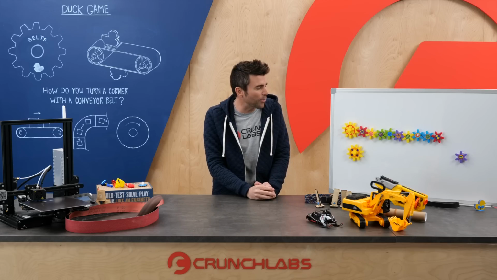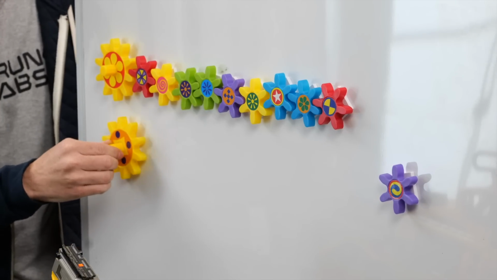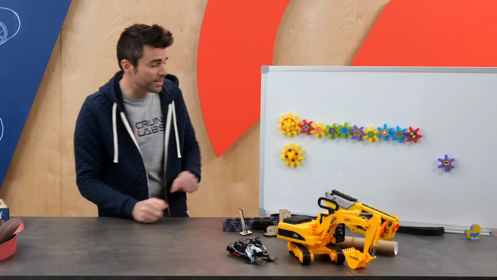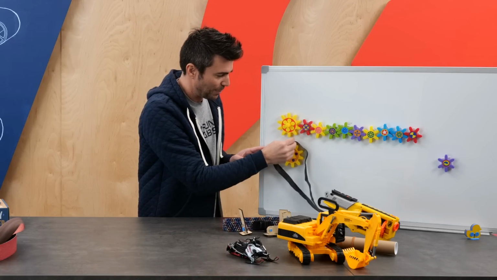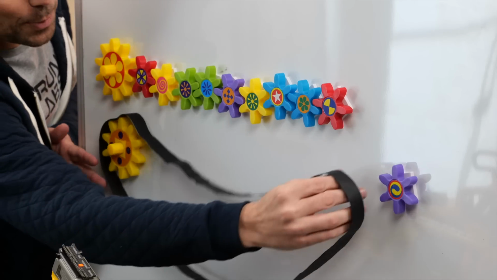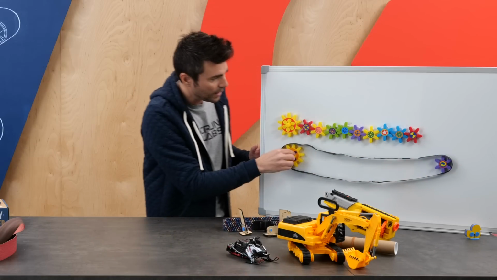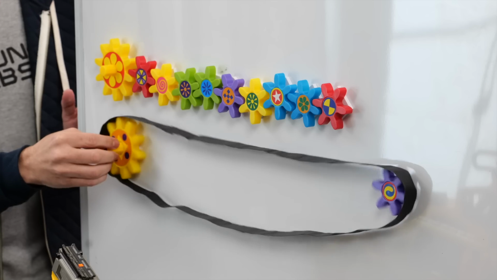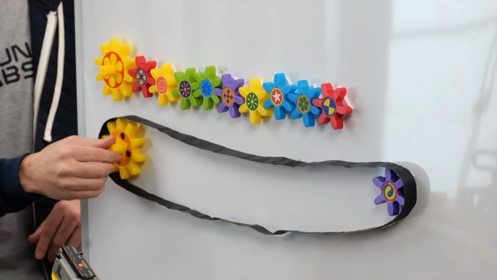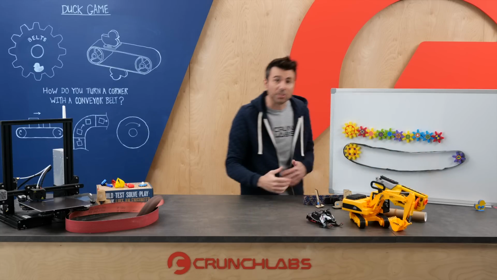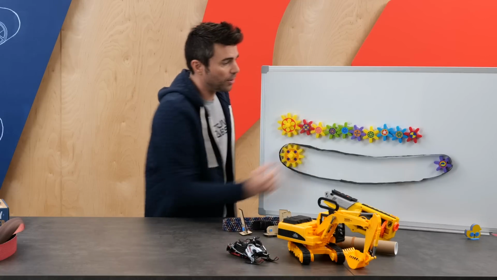If only there was another way to have my same motor here where I can make something spin way the heck over there. Well, there is, and that's where our belt comes into play, right? So I've got this little belt right here that in this case I just made out of tape. When I spin this, lo and behold, my gear over there is spinning. But you can see this would be way less expensive and just a lot more simple than using all these gears.